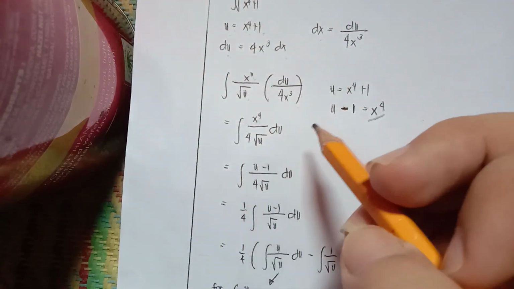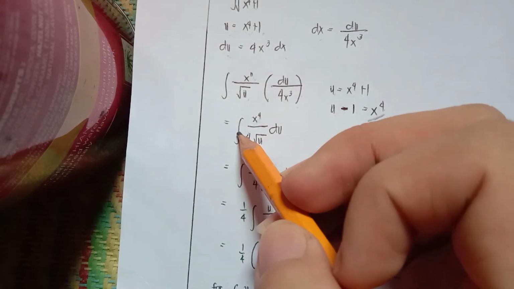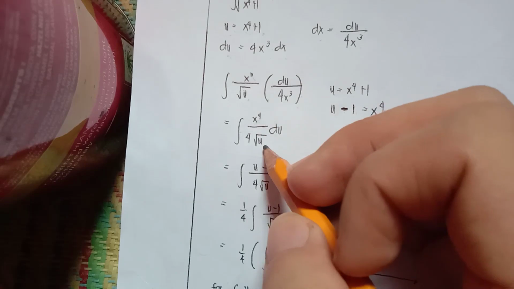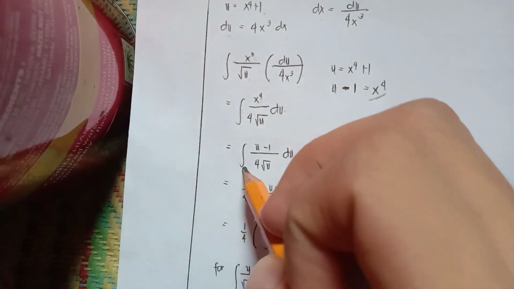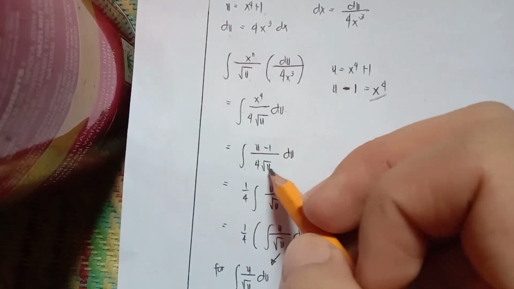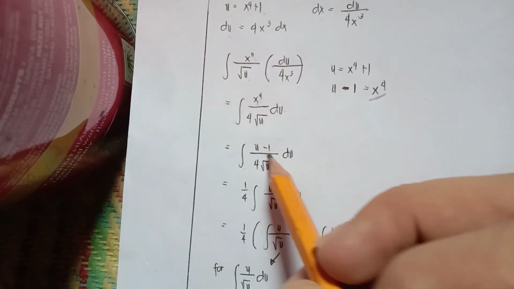So, lagyan natin. Integral of x raised to 4 over 4 square root of u du. And it's equals now to the integral of u minus 1 over 4 square root of u du. So, palitan na natin yung value ng x to the fourth ng u minus 1.